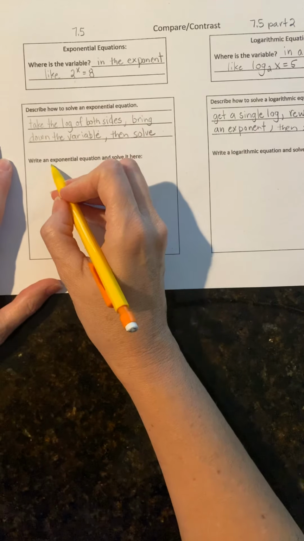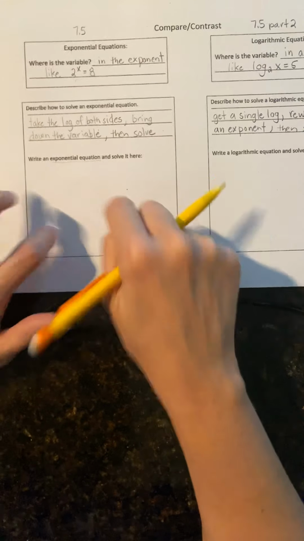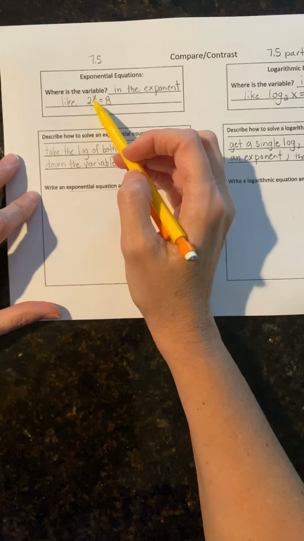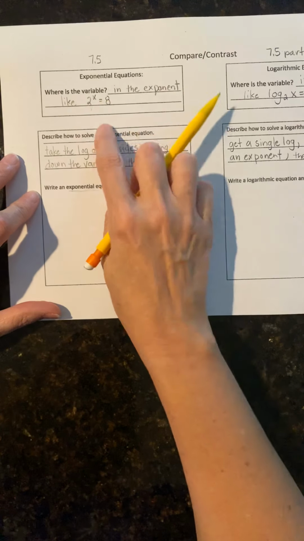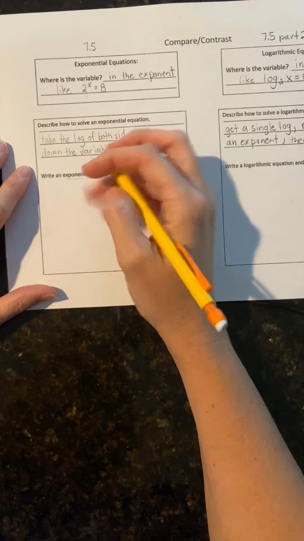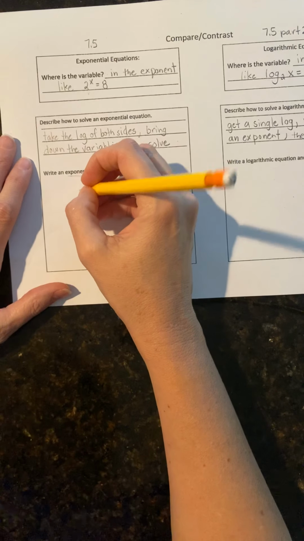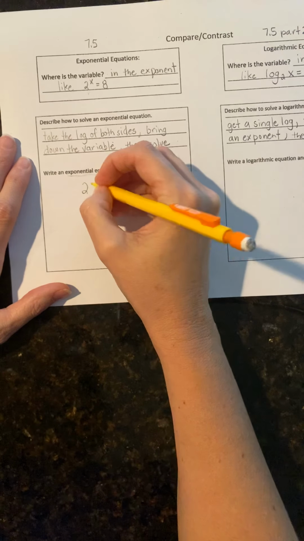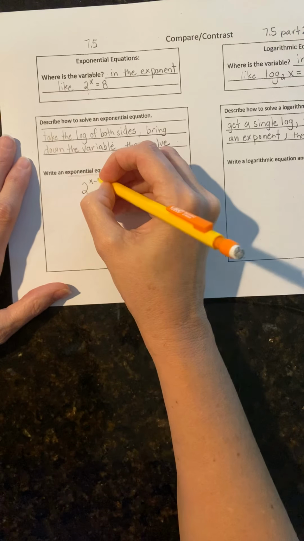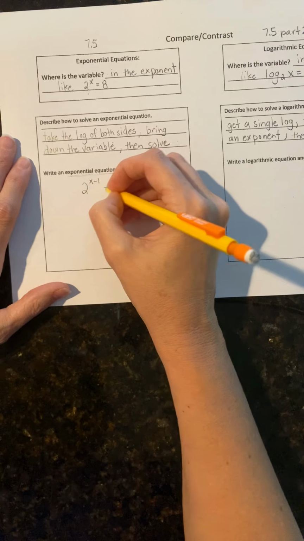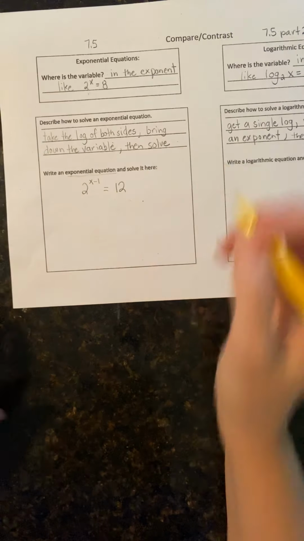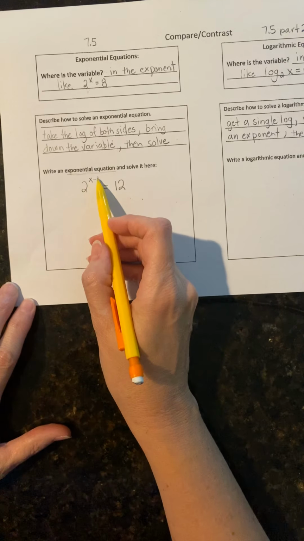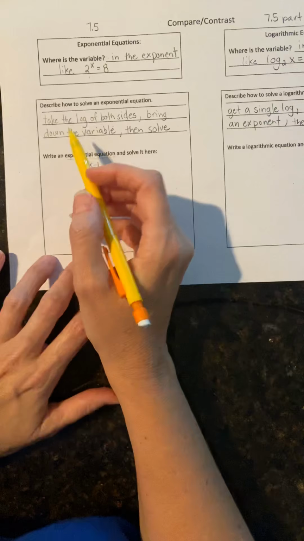So remember, if you're going to make up an exponential equation, now do not write mine. You're going to write your own. So I'm going to make up an equation where the variable is up there in the air. I think I'll make it a little more complicated than this one, just to make it a little more interesting. So we're going to solve 2 to the x minus 1 equals 12. All right, so I made up an equation that has the variable in a power. I have no idea if this is going to turn out pretty.